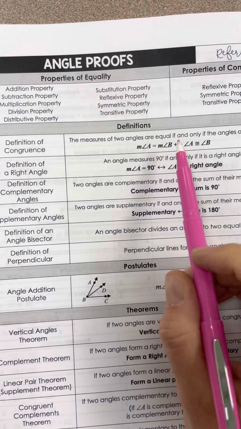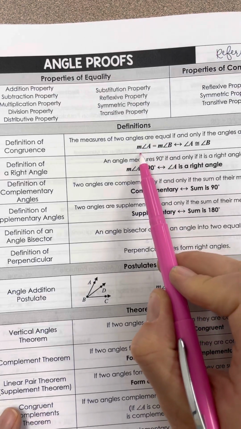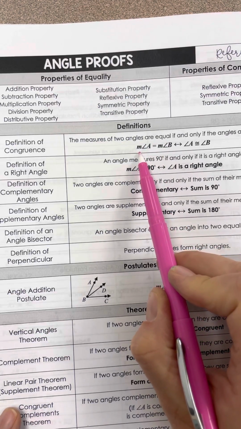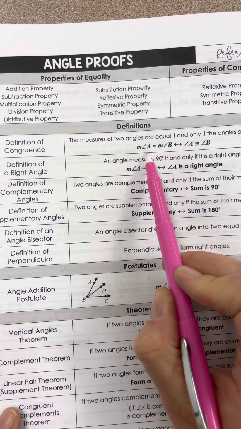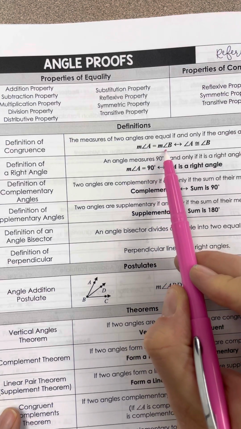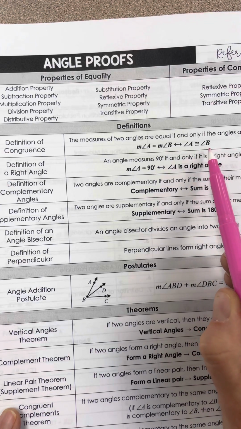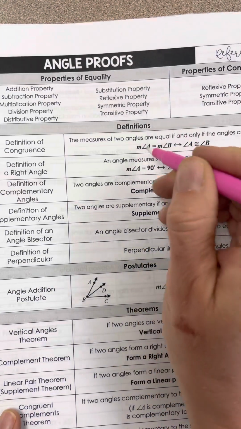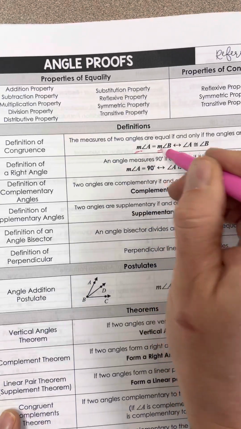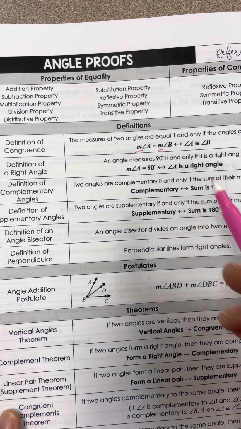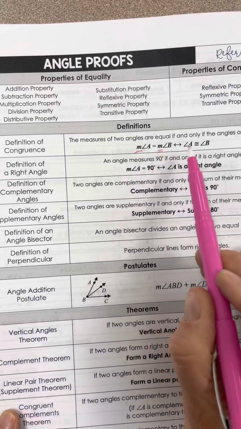You will notice in your measurement statement, you must have the M included before the angle. So the measure of angle A is equal to the measure of angle B. Therefore, angle A is congruent to angle B. So make sure you have this M written in there when you have equality. And again, it's biconditional, so you can say it both ways.